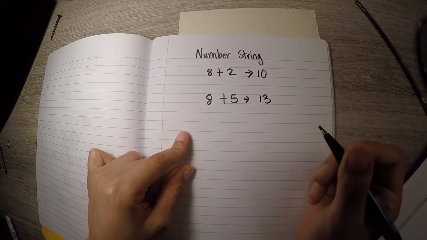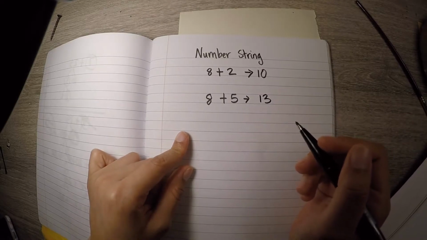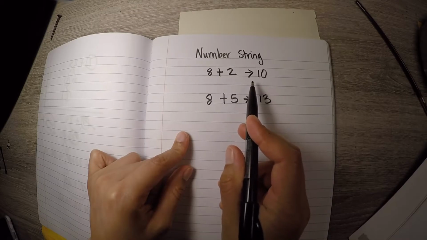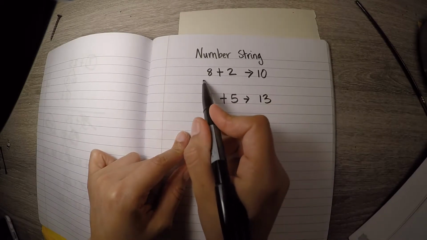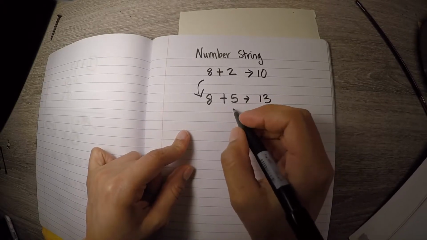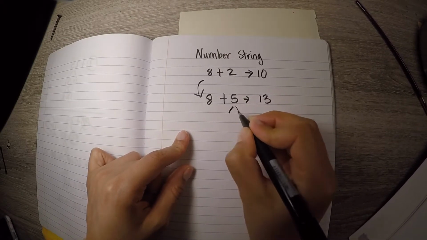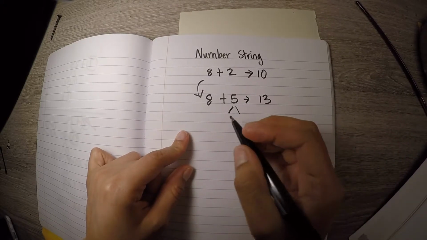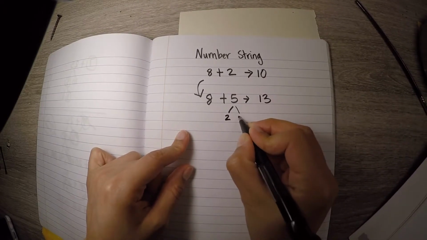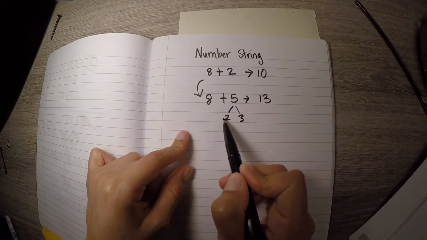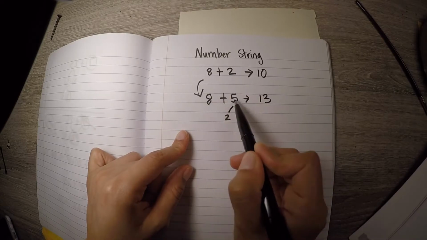13. Now let's see one way that you could have used your knowledge that 8 and 2 make 10 to help you solve this number sentence. Ready? Some of you may have remembered that a 5 can be broken down into 2 and 3. Wait, I see that number sentence in here.